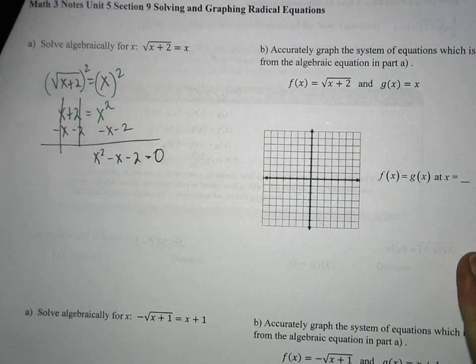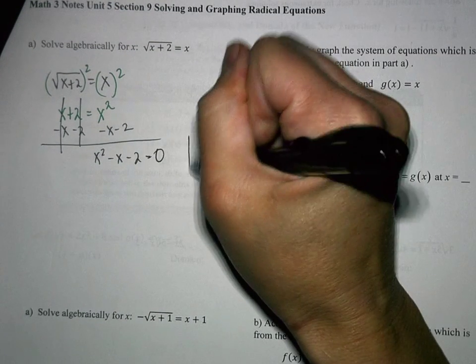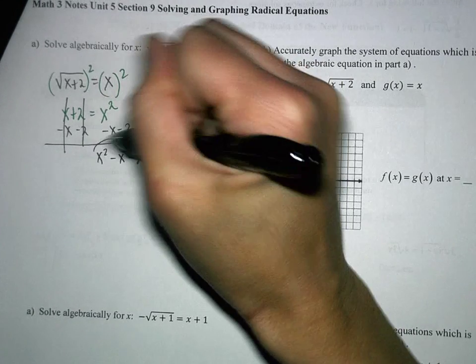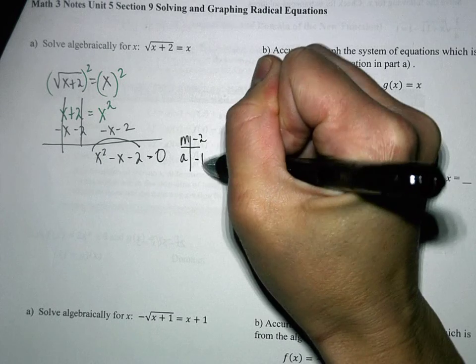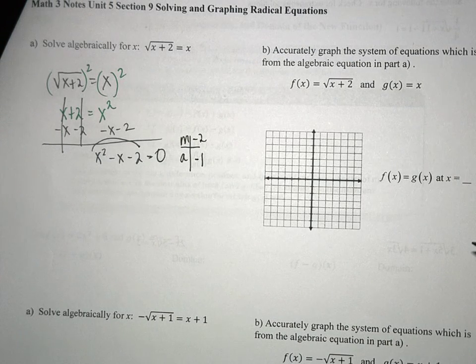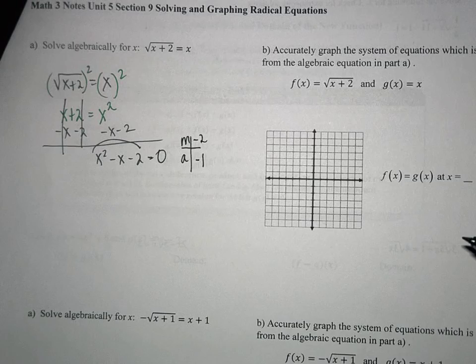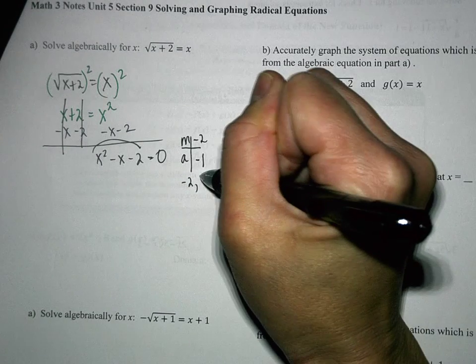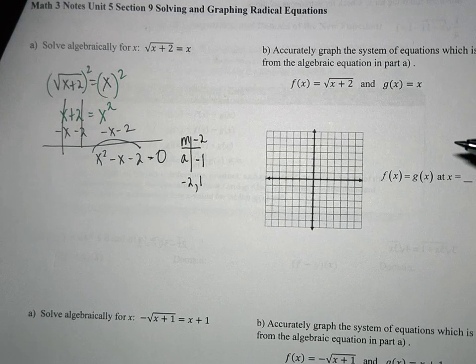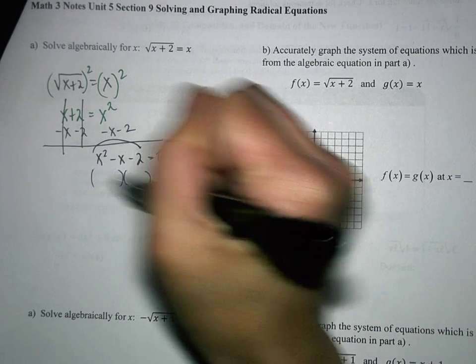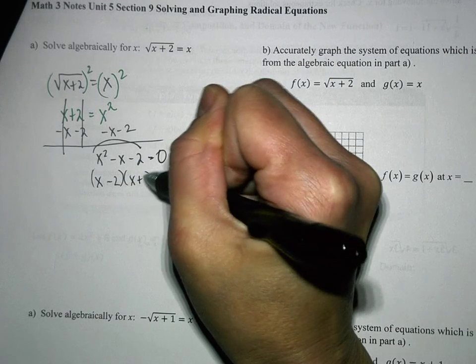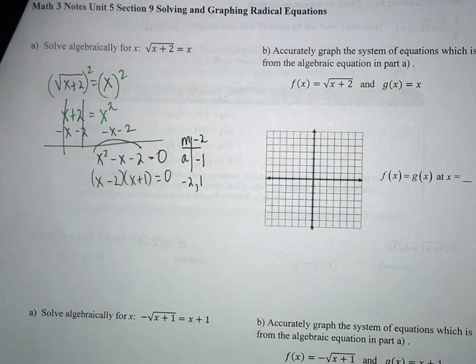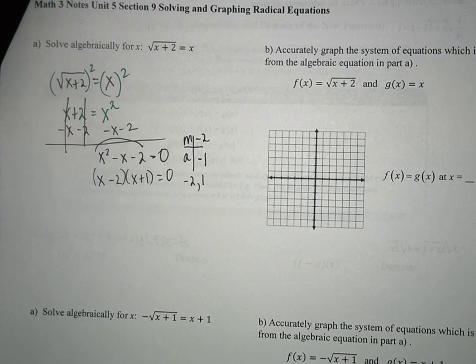At this point now, we need to factor. And so my multiplication number is, and my adding number is, and can I use a shortcut on this one? Yes. So what numbers are going to work? Perfect. Negative 2 and positive 1 multiply to be negative 2, and they add to be negative 1. So when we factor them, we are going to have x minus 2 and x plus 1 equals 0. Now, when you solve that, what does x equal?